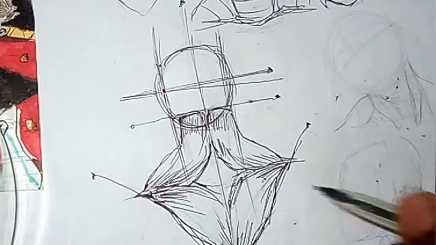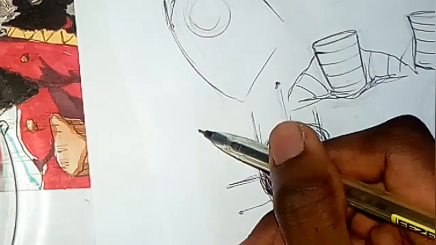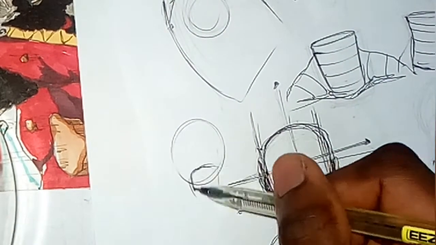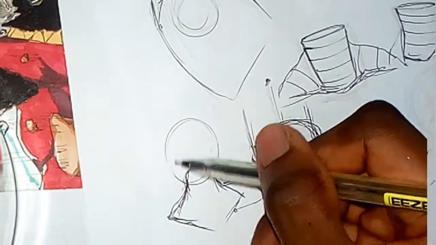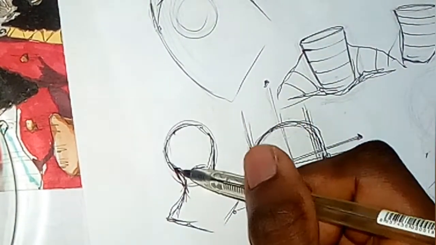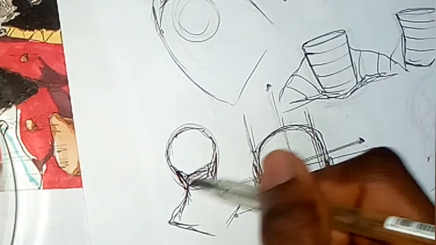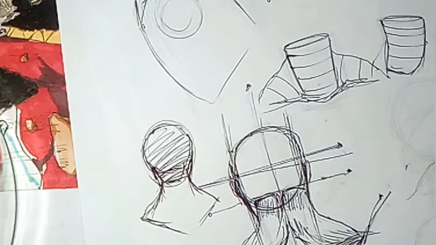I'm just gonna indicate the jaw by the side. See that? So even from the back you gotta follow the same measurements with the head, the middle and the hairline and all that.